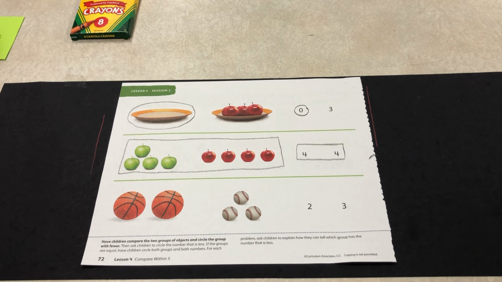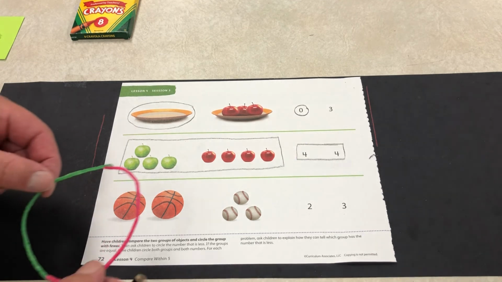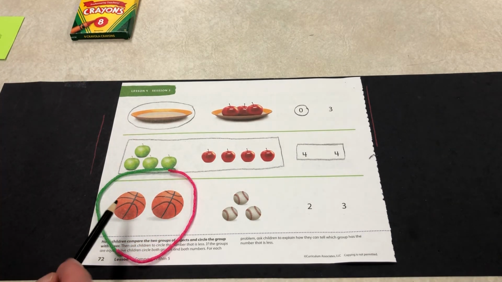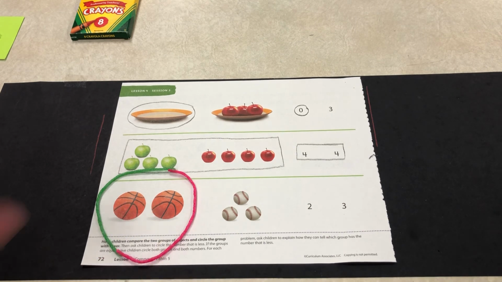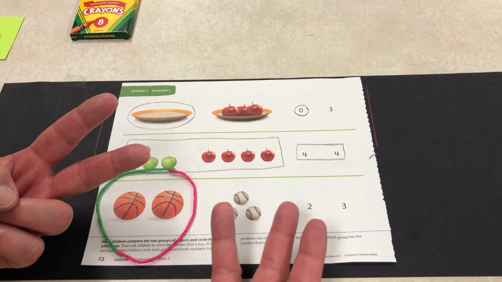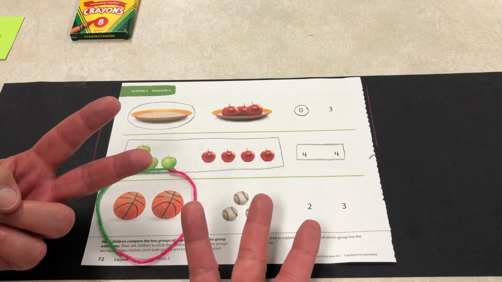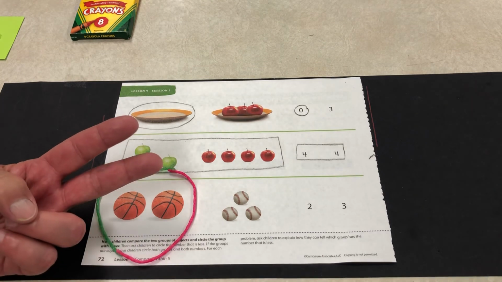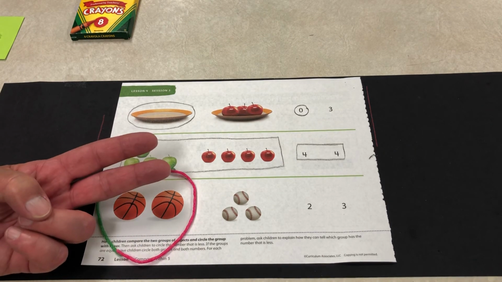Okay, I'm going to use my wiki sticks here. I'm going to circle the group that has less. I chose the basketballs because when I counted them, 1, 2, 1, 2, 3, I noticed the baseballs had more. If the baseballs have more, the basketballs have less.